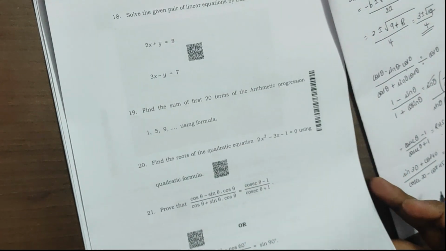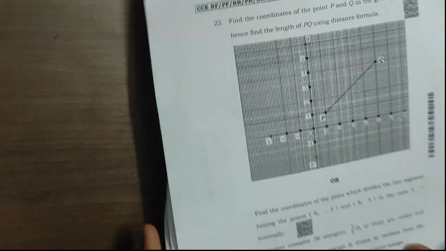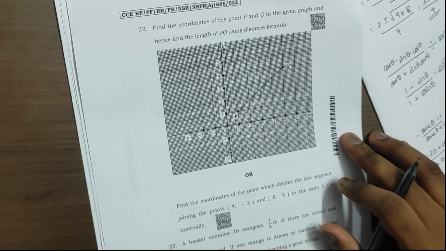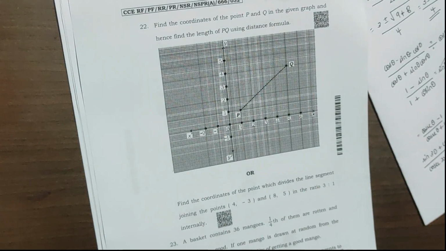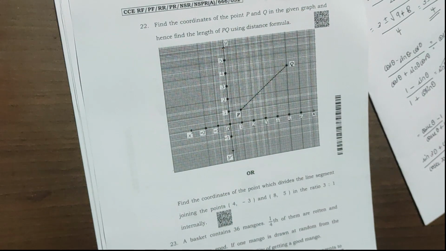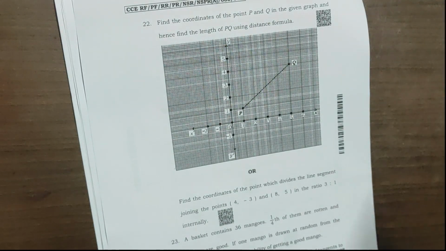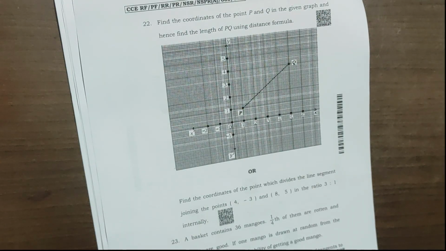Now let us focus on the 22nd question. Here in the 22nd question, they have given: find the coordinates of the points P and Q in the given graph, and hence find the length of PQ using distance formula. They have given us a graph and they are asking us to find the coordinates of point P and point Q. Let us see where the point P lies.